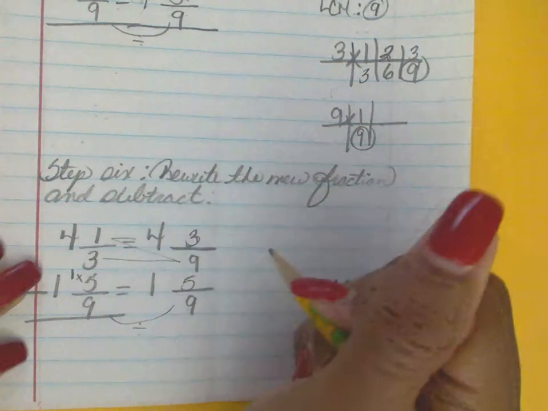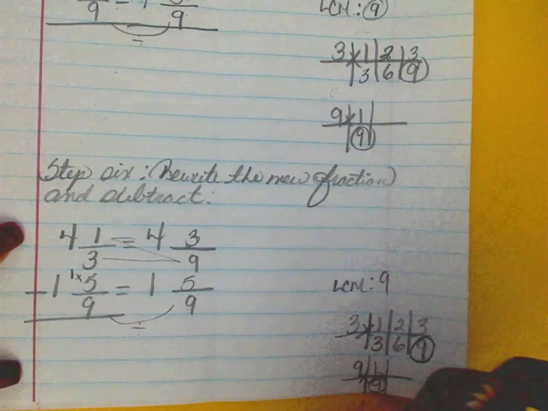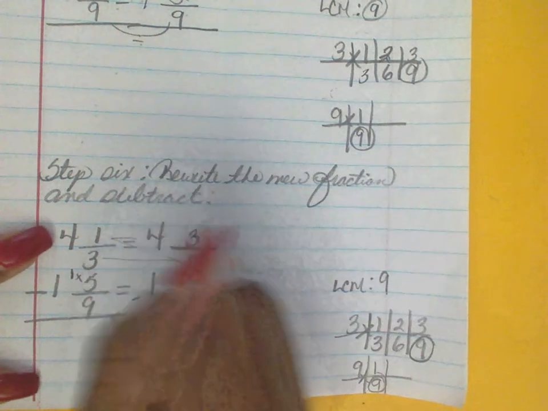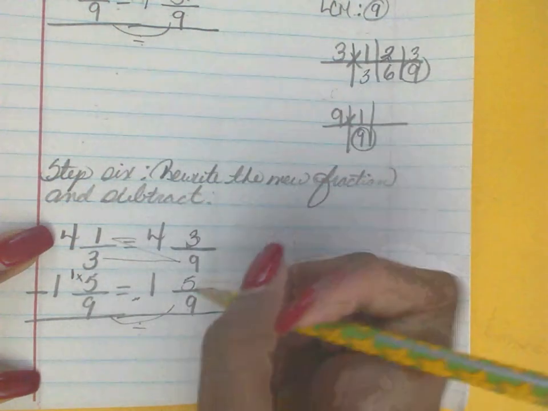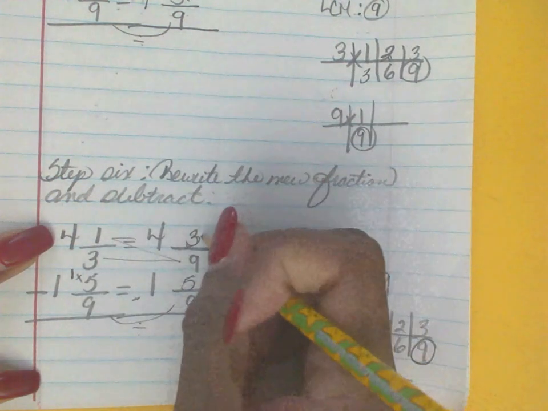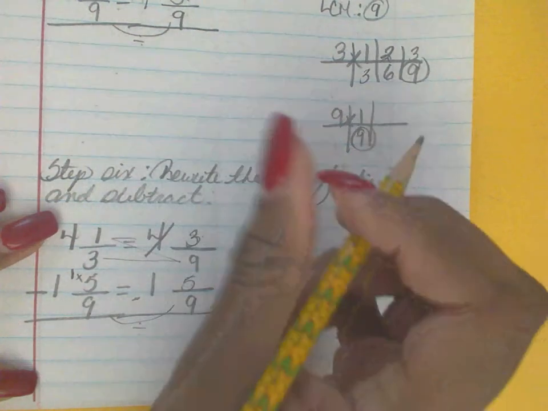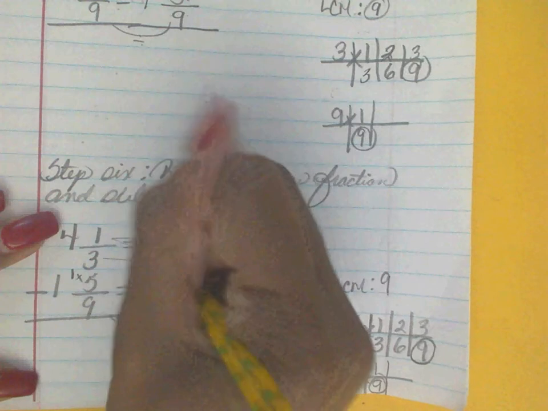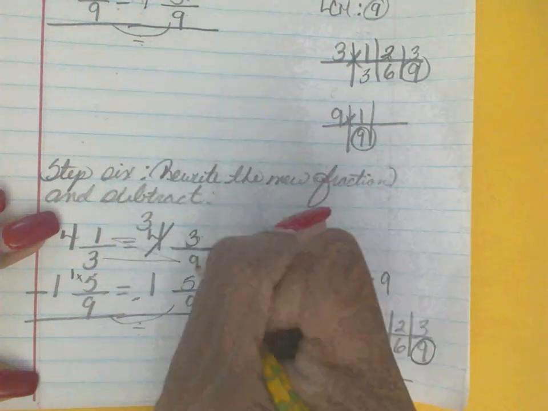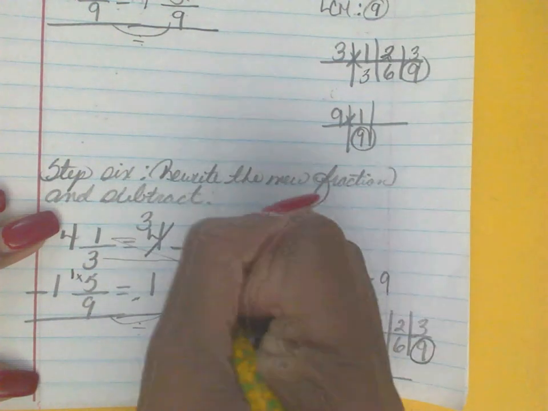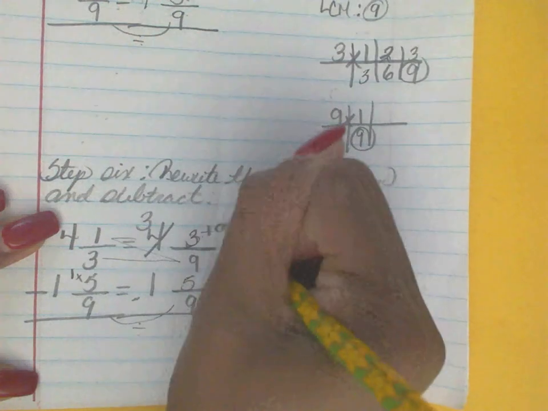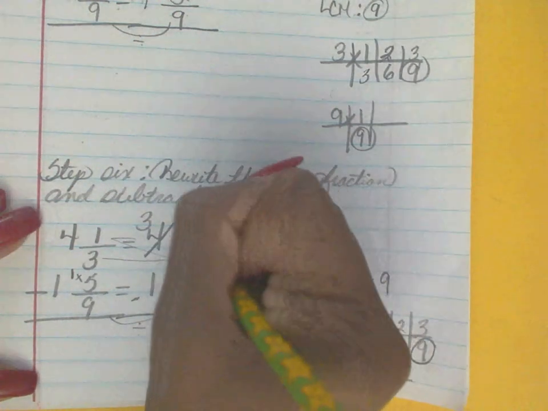You must regroup from your whole number because I cannot take 5 from 3. I don't have enough. So I take one whole, not one, but one whole. And one whole in this case is 9 over 9. And I'm going to add 9 pieces to my numerator. 3 plus 9 equals 12.